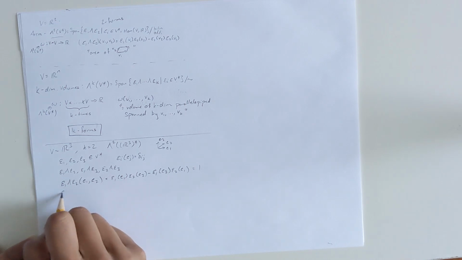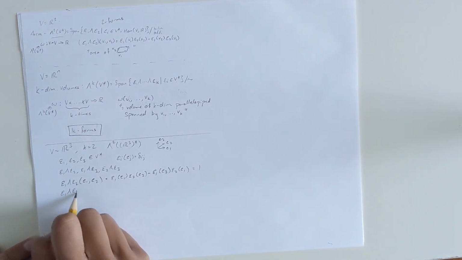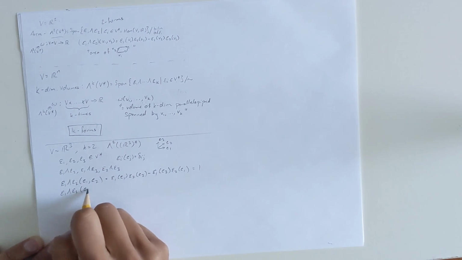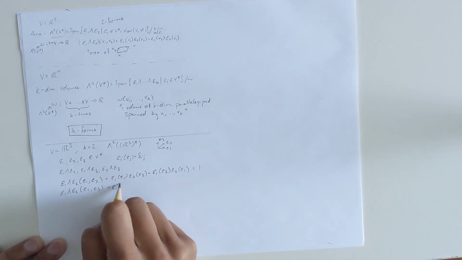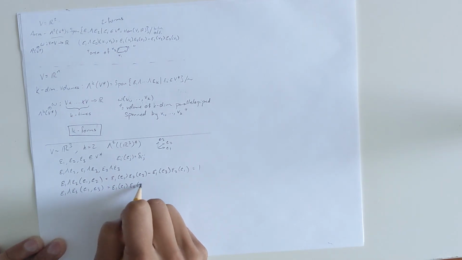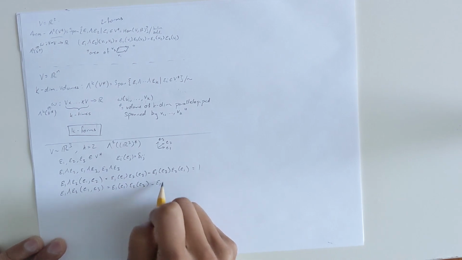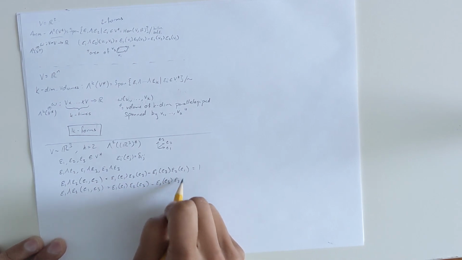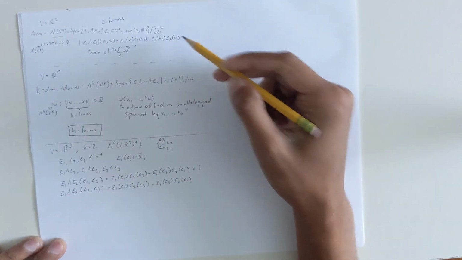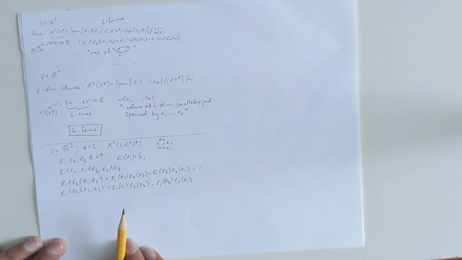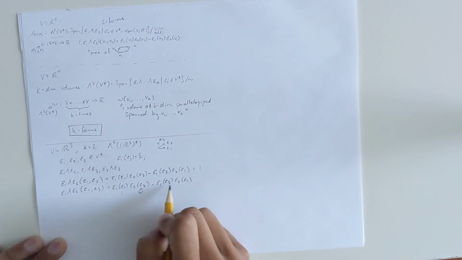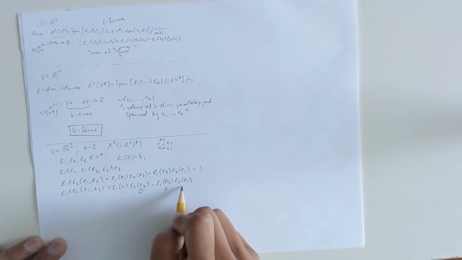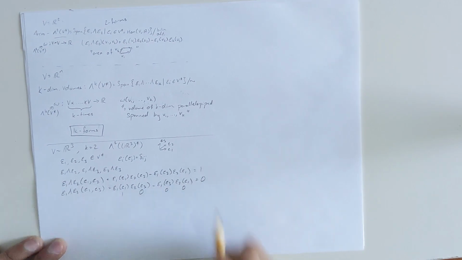And what we can also do is we can say, okay, what if we take this guy and we look at e1 comma e3? Well, then that is equal to epsilon1 e1 epsilon2 e3 minus epsilon1 e3 epsilon2 e1. Again, basically by the same definition here. And so then what we see is that epsilon1 e1, that's 1, epsilon2 e3, that's 0, epsilon1 e3 is 0, and epsilon2 e1 is also 0. So this will just come out to be 0.